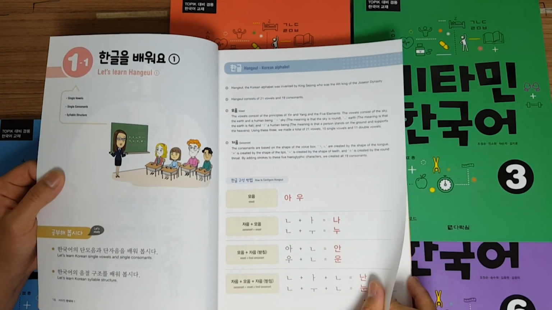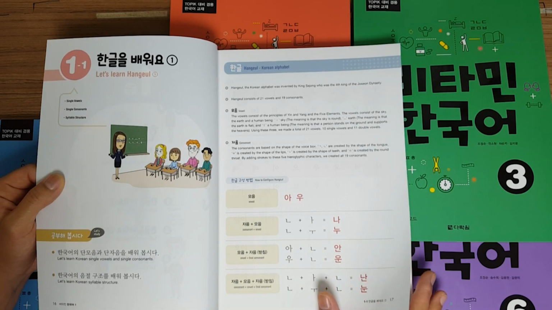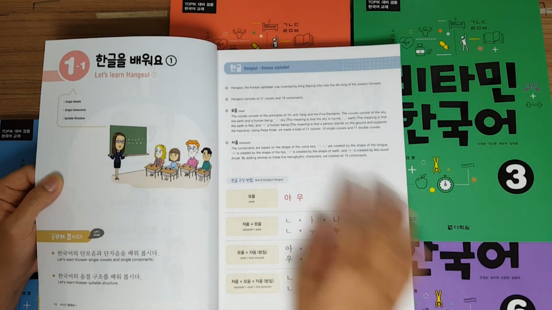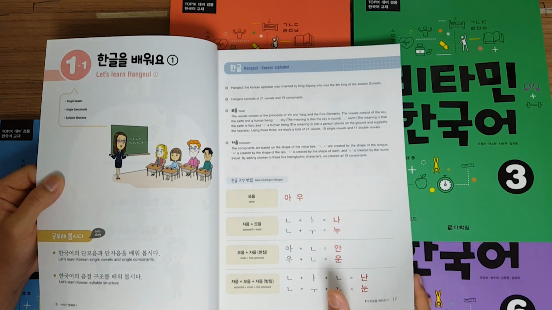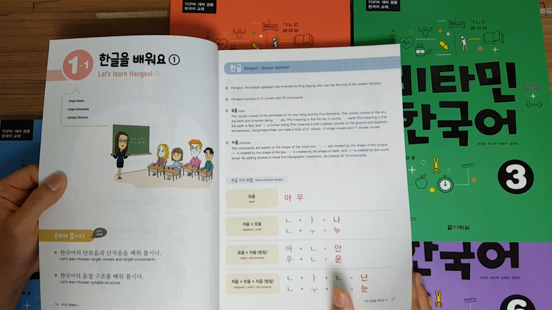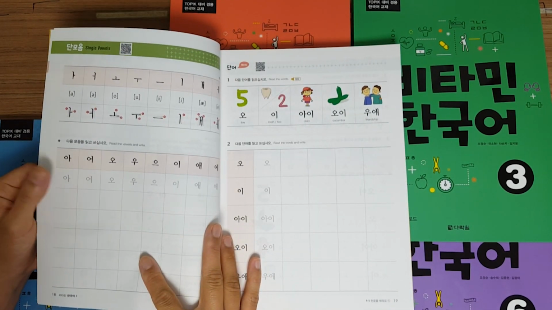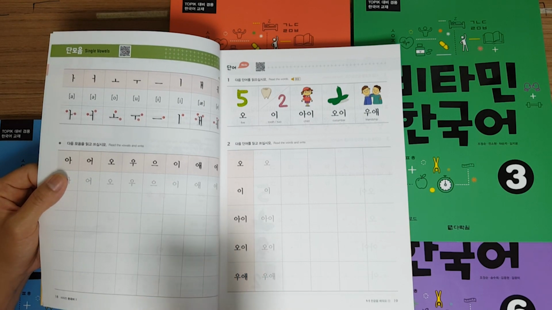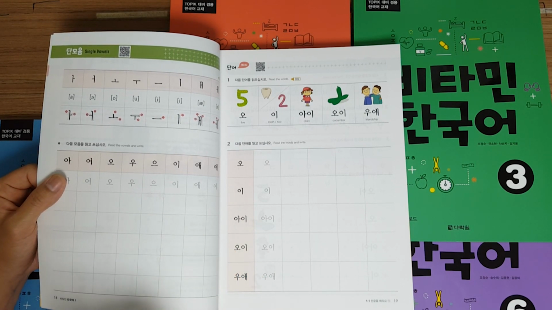If I can show you briefly, they talk about what the Korean language is, how this Korean alphabet was made, and how many consonants and vowels there are.